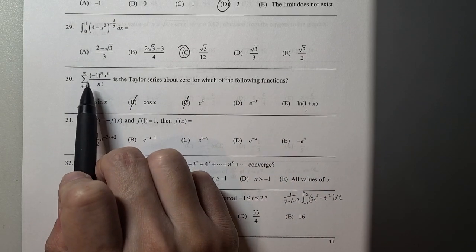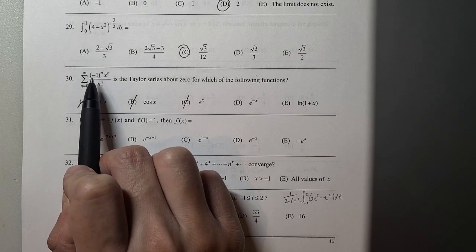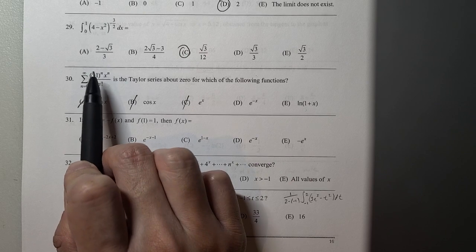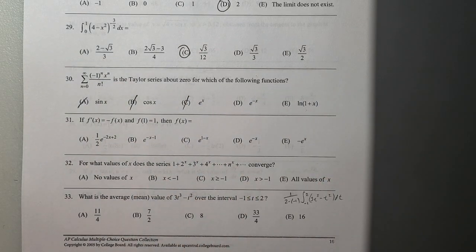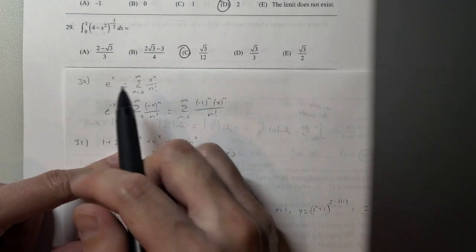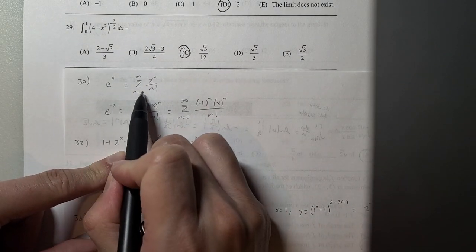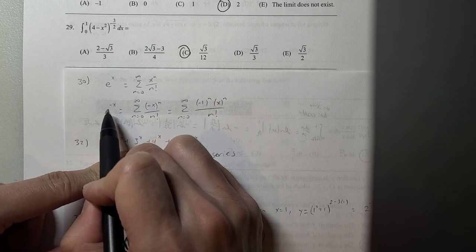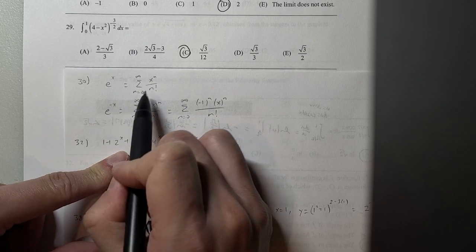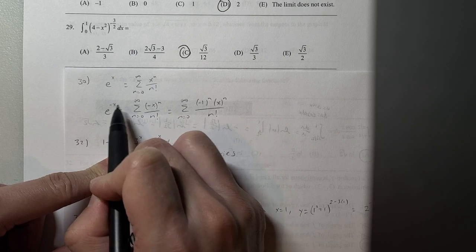This looks very close to e^x, though. It's just this (-1)^n that's probably throwing you off. Is it e to the negative x? e^x, once again, I wrote what the Taylor series for that is. It's just x^n over n factorial. For e to the negative x, where there's an x, you plug in negative x.